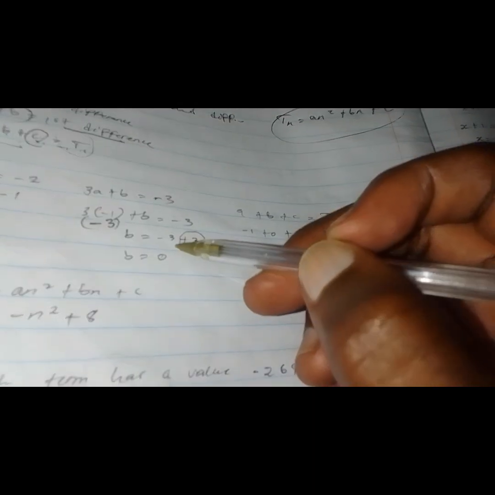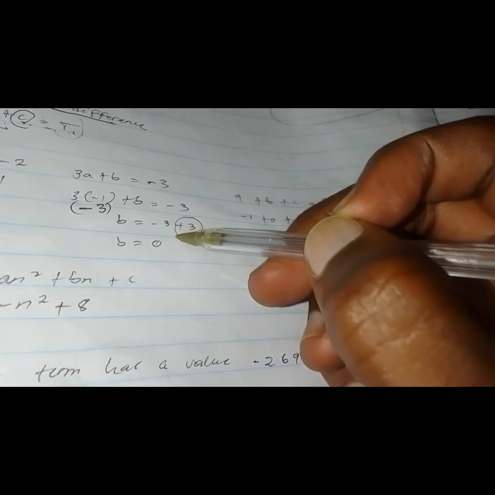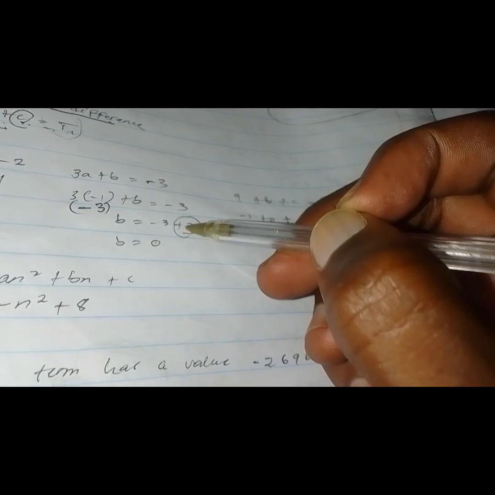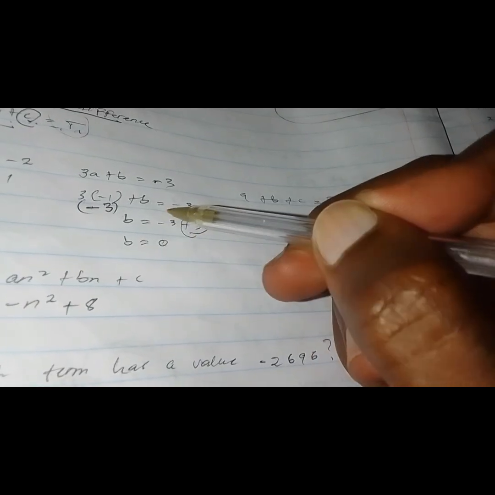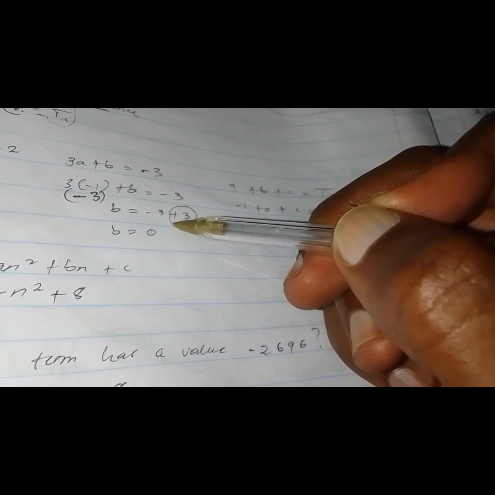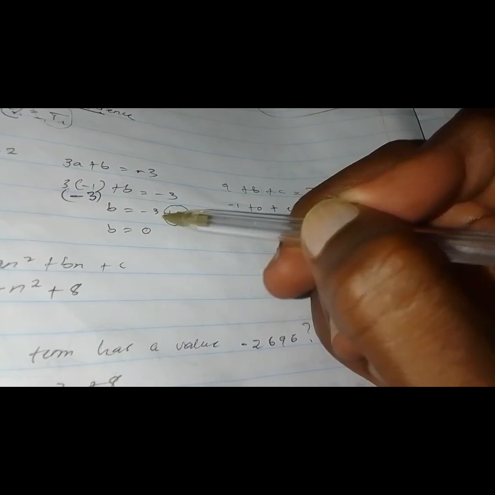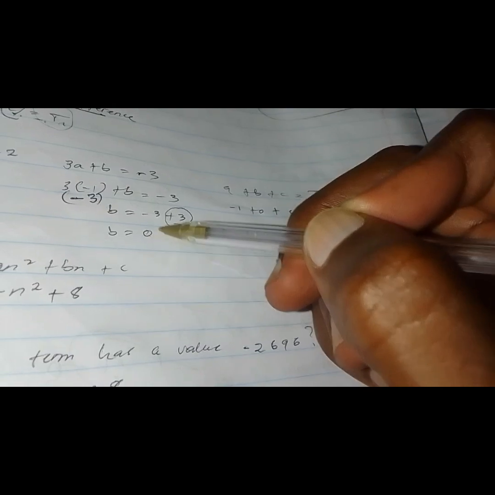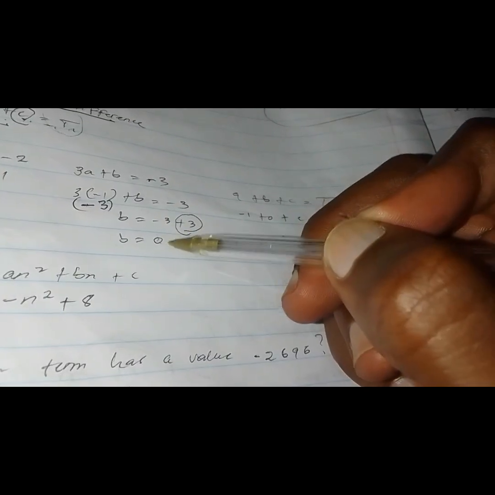Don't forget that you have different signs here. Basically this is 3 minus 3, but it was just written like this. It's the same thing. Always take the sign of the bigger number. But here the signs are the same and the numbers are also the same, then you're going to have the 0. B is equal to 0.